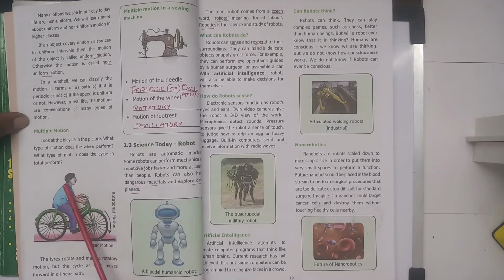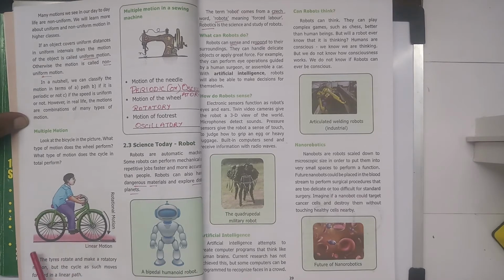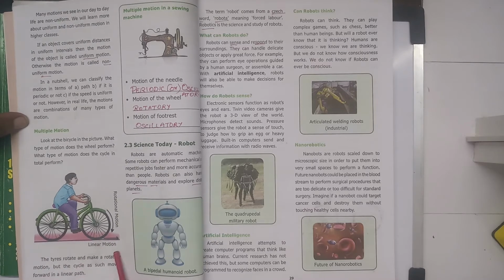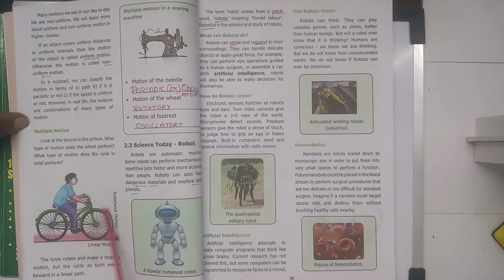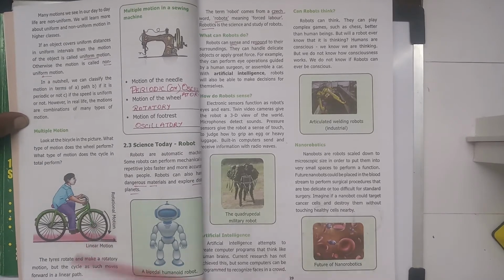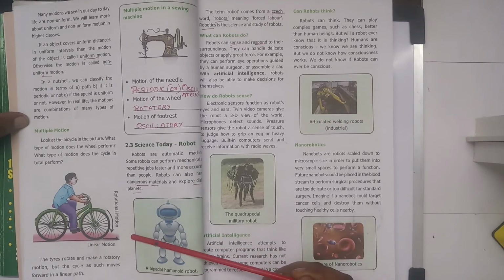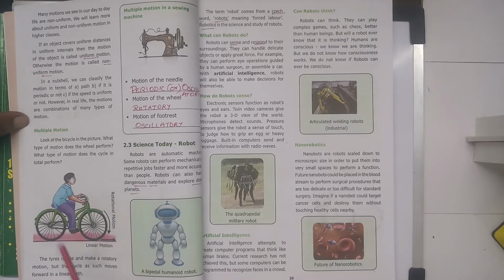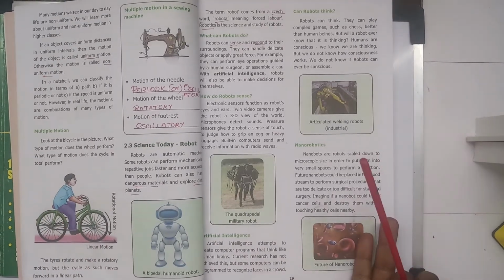See this, children, another example. This boy is riding a bicycle. The cycle is going straight, so it is going in a line, so it is called straight line, linear motion. Then look at the wheel. This is the axis and the wheel is rotating, so it's called rotatory motion. The tires rotate and make a rotatory motion, but the cycle as such moves forward in a linear motion. So when more than one motion occurs together, it is called a multiple motion.